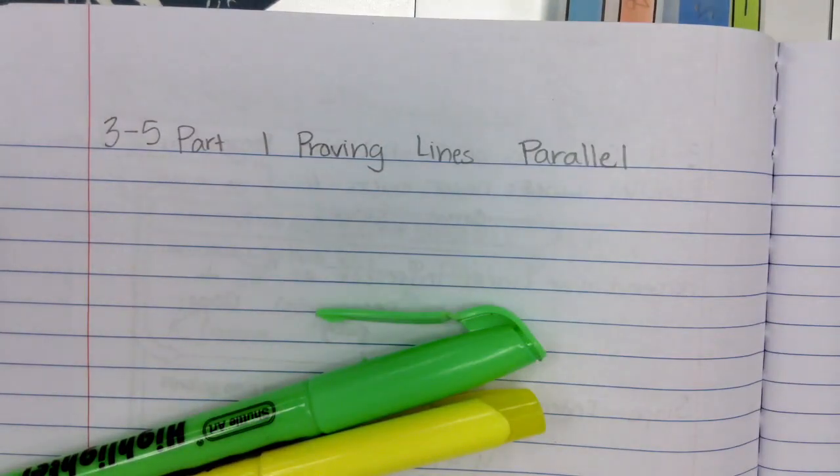Taking your notes out, getting them labeled. If you want to, you can also use colored pencils. There's really no reason I'm using highlighters today. Just because I wanted to. Switch it up for funsies.